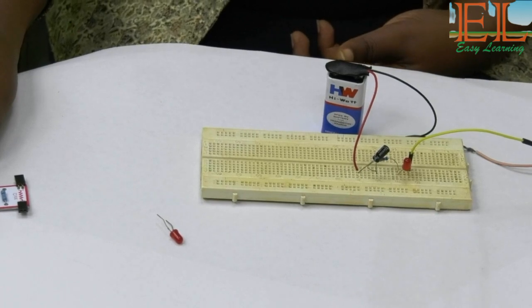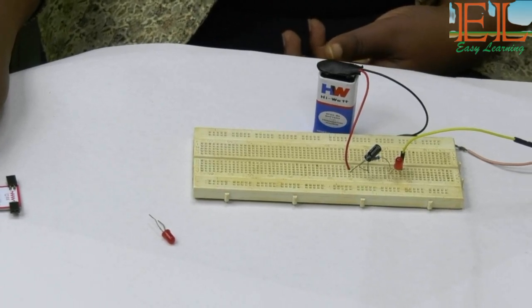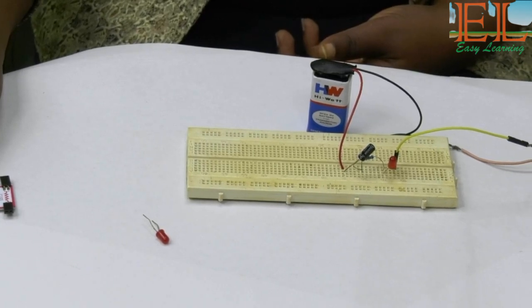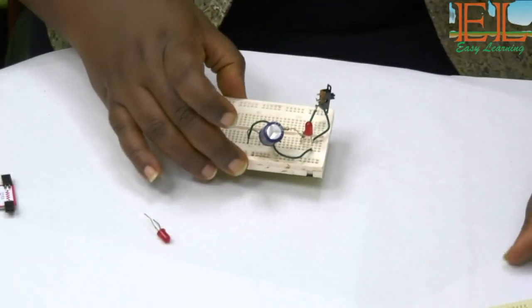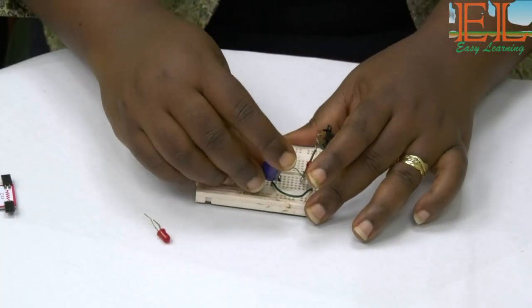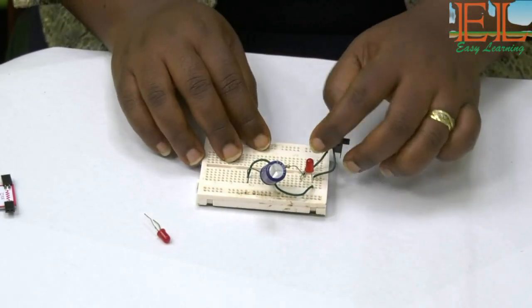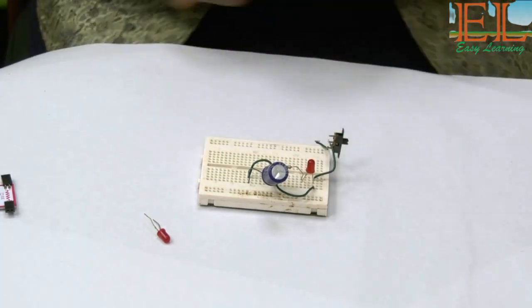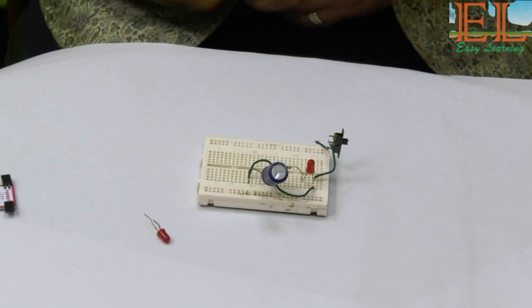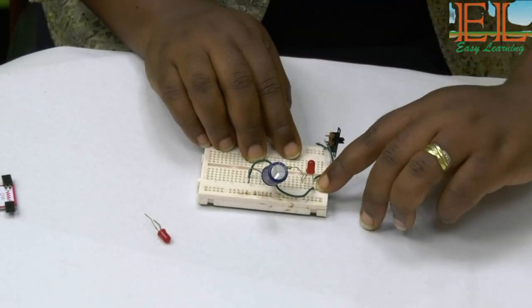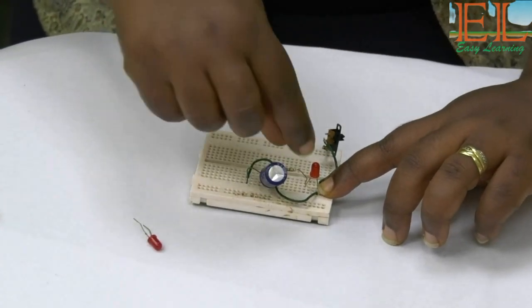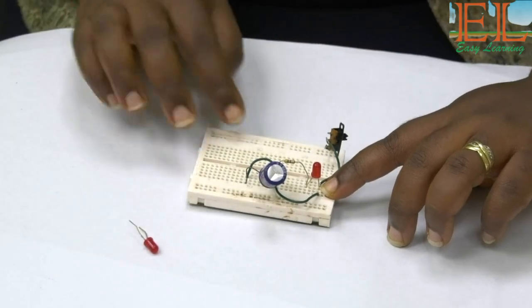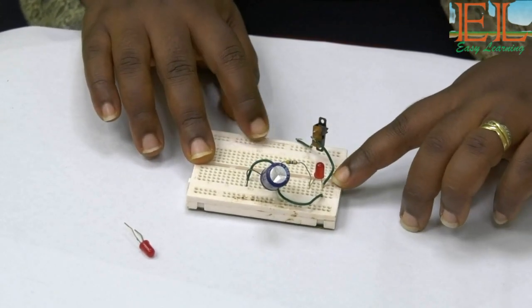Now let's see how capacitors work in this short video. Welcome back. We are going to arrange the capacitor in a different way. This time the capacitor is arranged in parallel with the LED. What it means is that the negative end of the LED and the negative end of our capacitor are all joined together on the same vertical line.